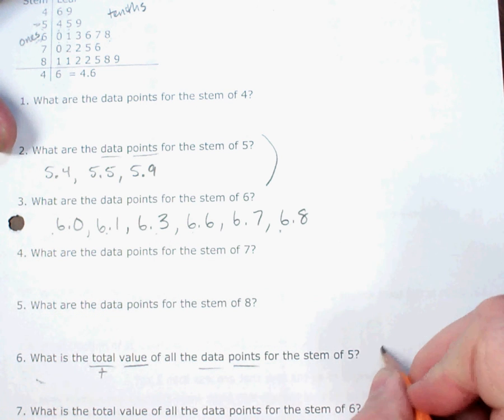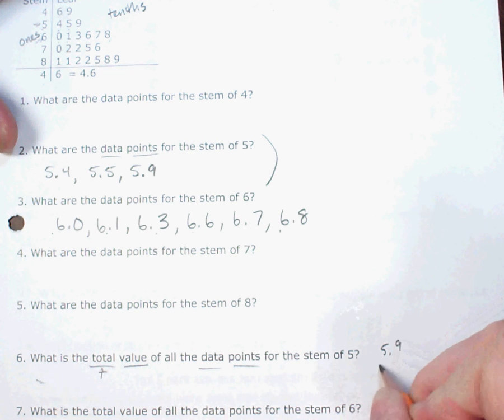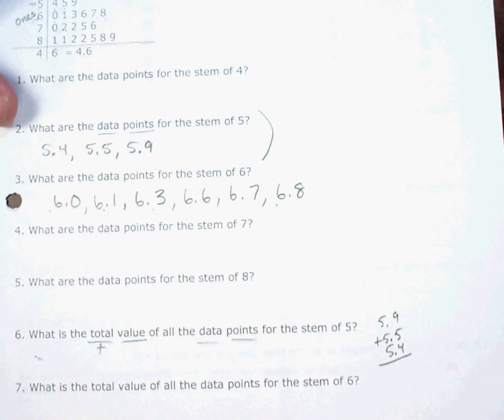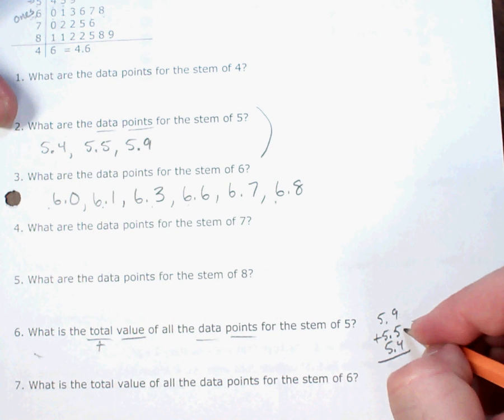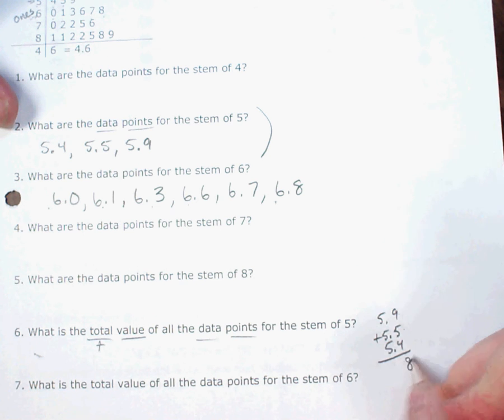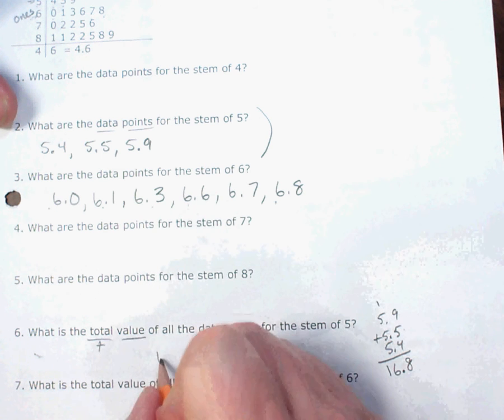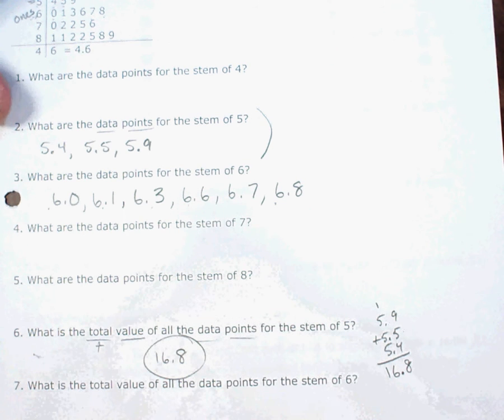So off to the side, I'm going to have 5.9 plus 5.4 and 5.5, and I'm just going to add the 3 of those up. All right, so 9 plus 5 gives me 14, plus 4 more gives me 18, carry my 1. 1 plus 5 is 6, plus 5 is 11, plus 5 is 16. Now remember, when you're doing this, you have to line up your decimals when you're adding or subtracting. All right, so my answer for number 6 would be 16 and 8/10.